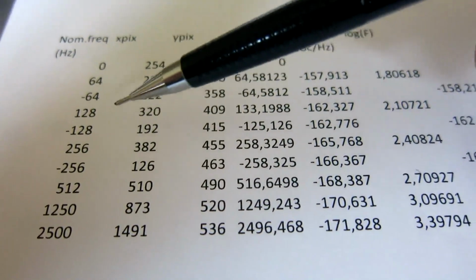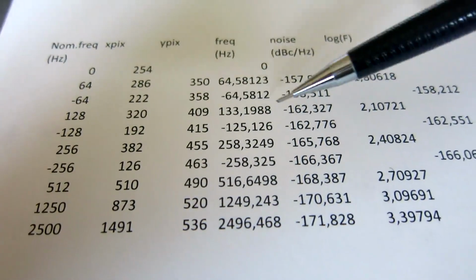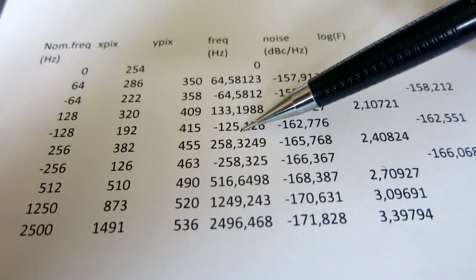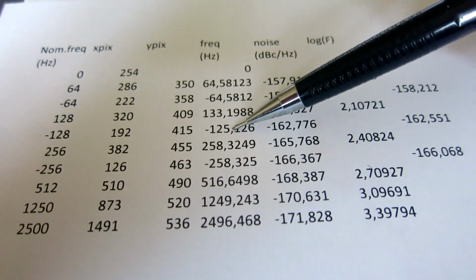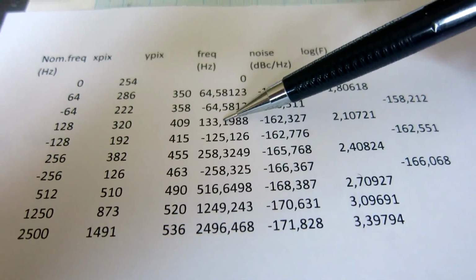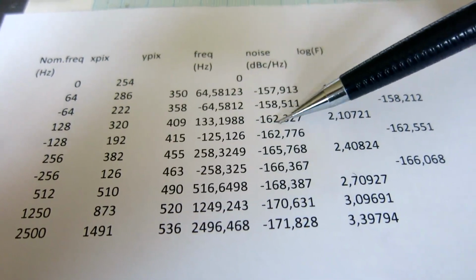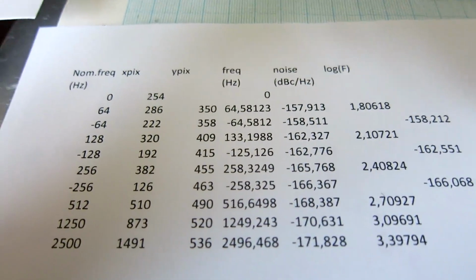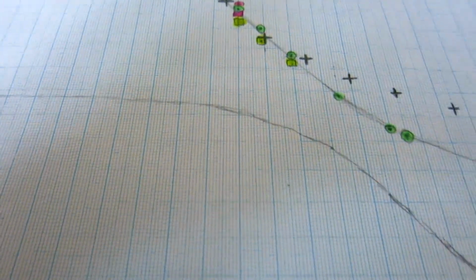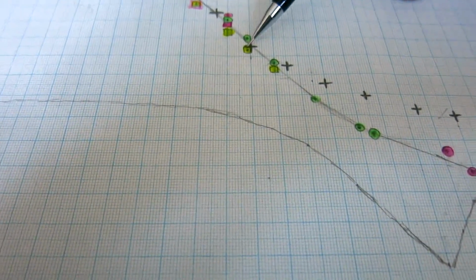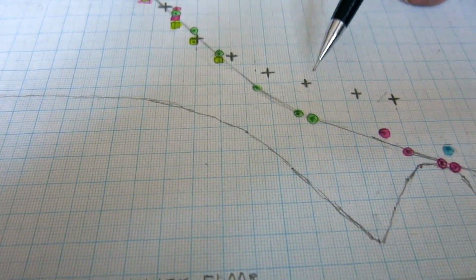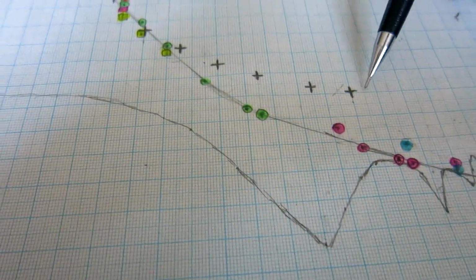Plus minus 128 became 133 and 125. That's close enough to be valid to use the average of these two numbers here. Those data points are the plus here, here, here, here, and here, and here.